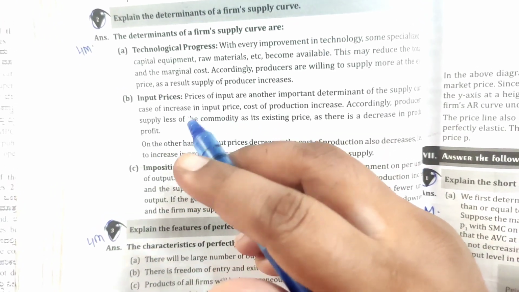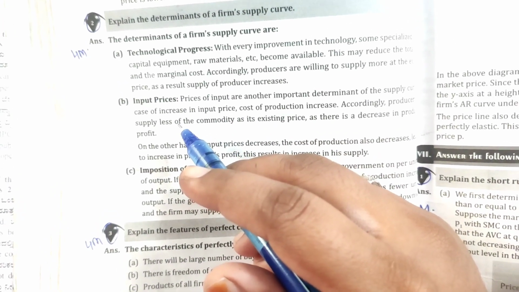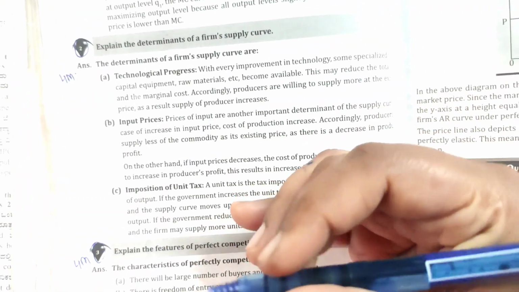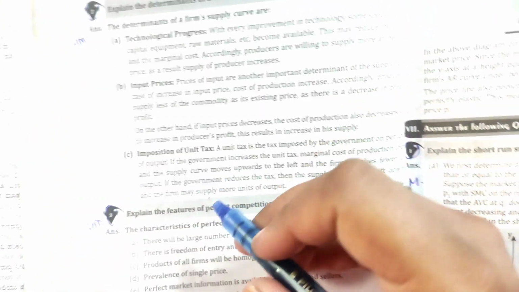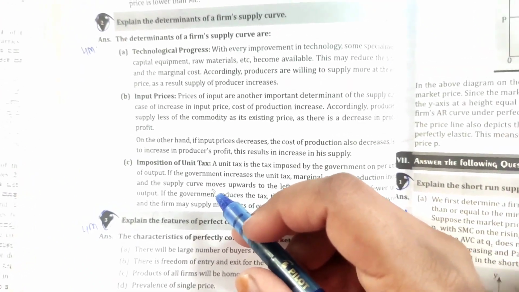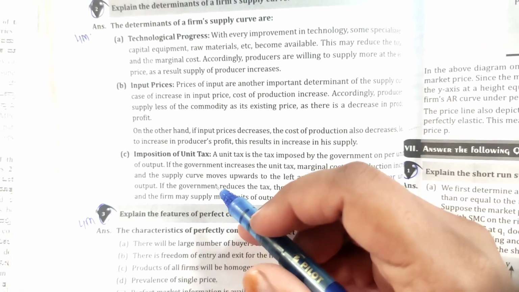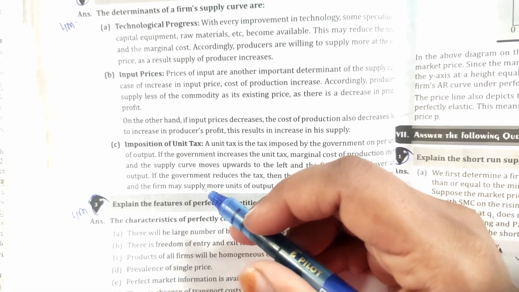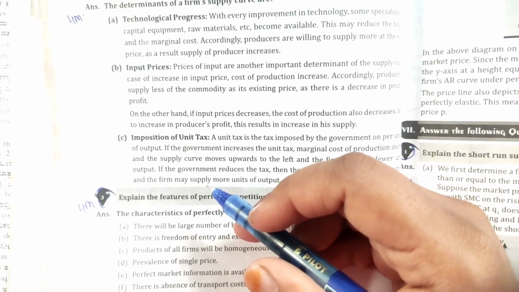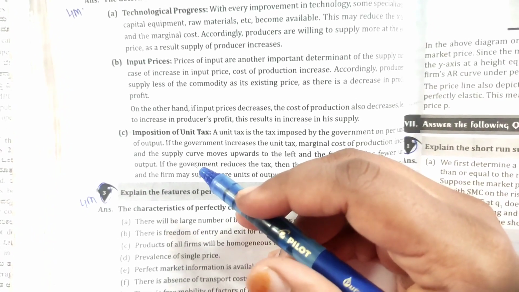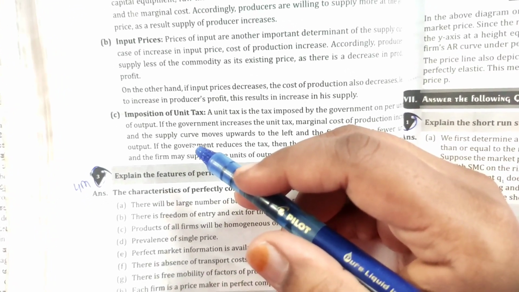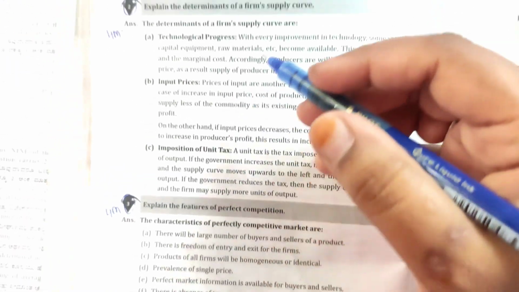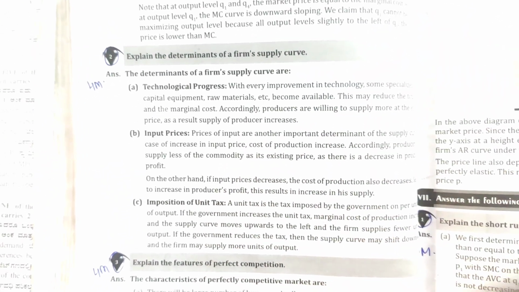Similarly, when raw material prices are getting lower, the producer will buy more, produce more and supply more. And imposition of a unit tax: when the government increases the unit tax, then in order to save tax, the producer will produce less and supply less. When there is some concession in the taxes, then the producer will produce more and supply more. So these are the determinants of the firm's supply curve.